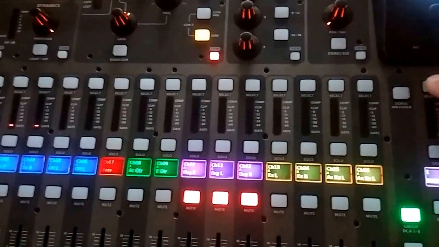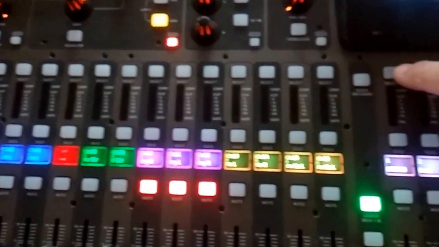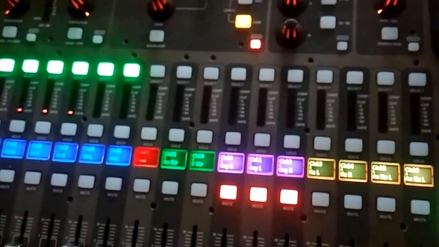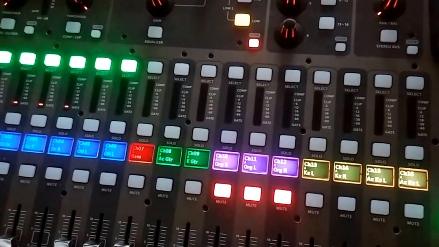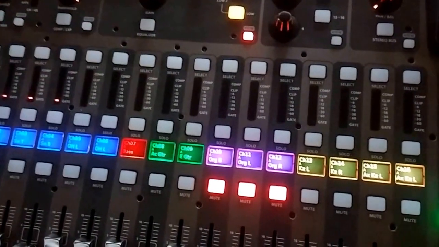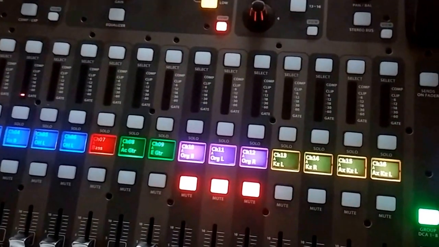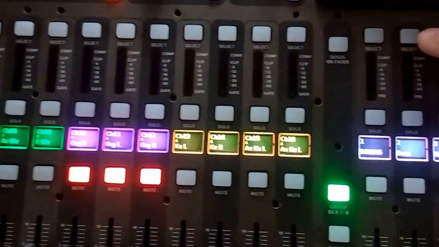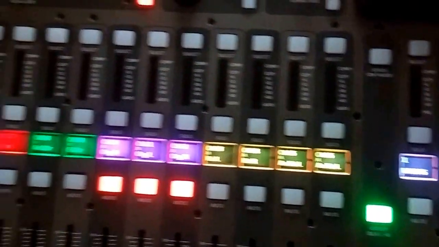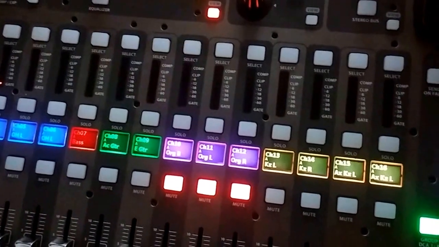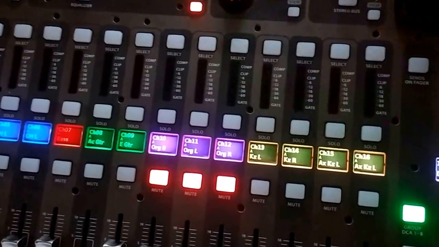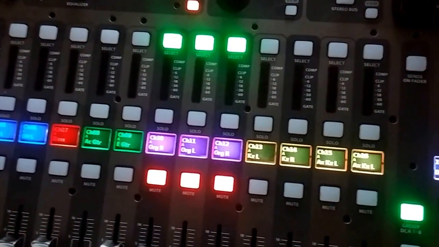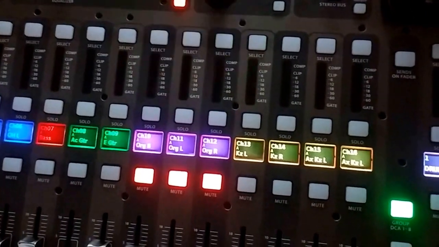For instance, the first one I'm pushing is the drums, and you can see the lights light up for the drums. And the second one is the bass guitar, which I'll push there. And the next one over, the third one, is the guitars, the 2, and then the next one are the keyboards, and then finally the organ for that set of channels.